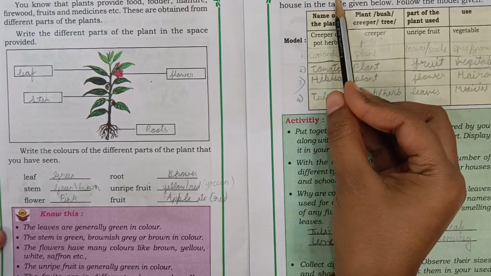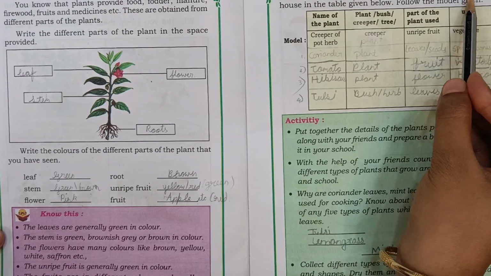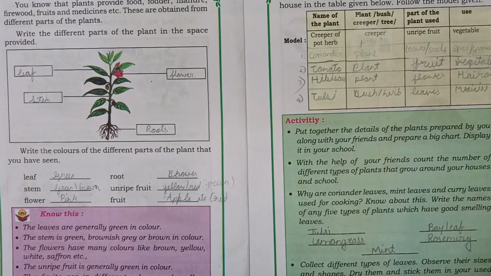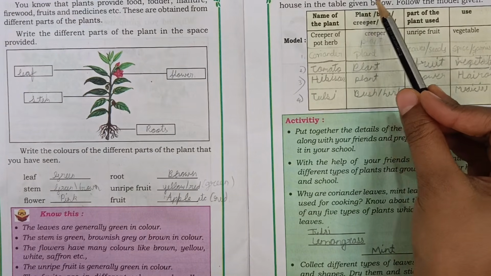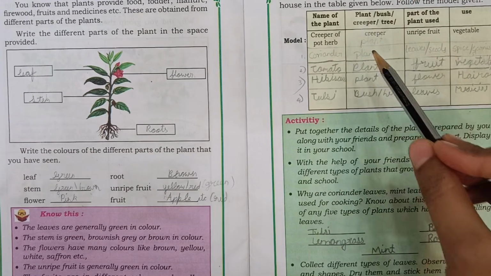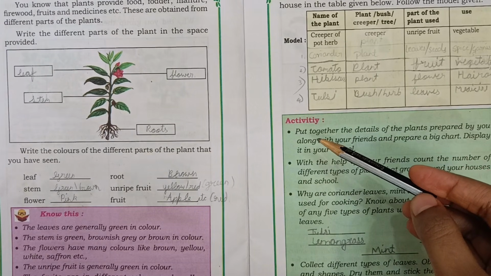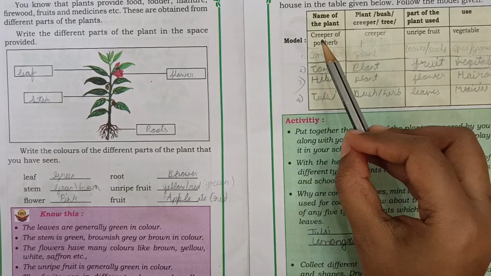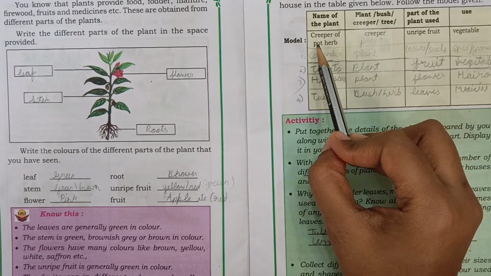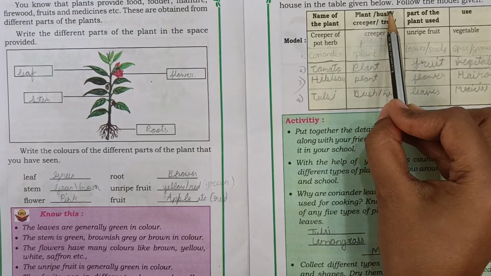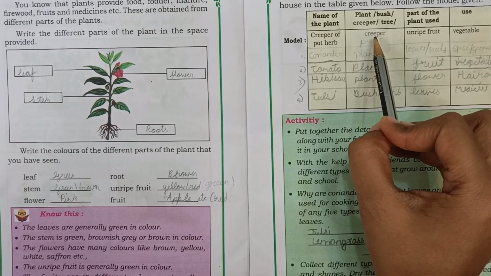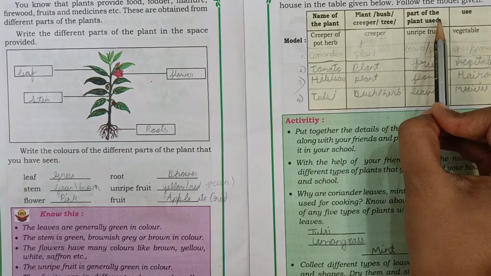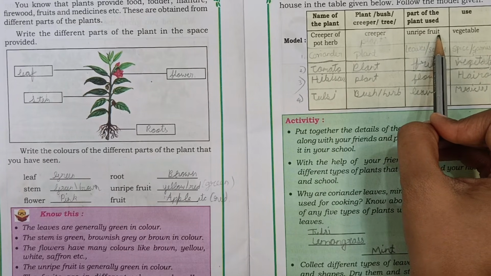Next one. Write the details of the plants that are used in your house in the table given below. Follow the model given. So here they told to write the details of the plants that are used in your house. Which all plants we use in our house, we have to write their details. For example, they have given one. See, name of the plant, creeper or pot herb. Plant, bush, creeper or tree, which it is, we have to write. It is creeper. Part of the plant used, unripe fruit.